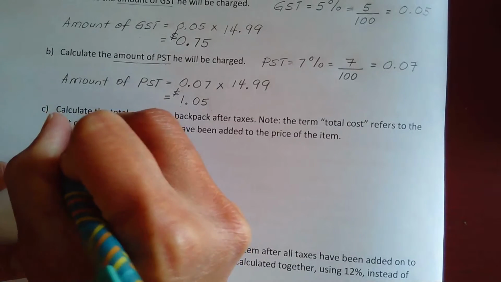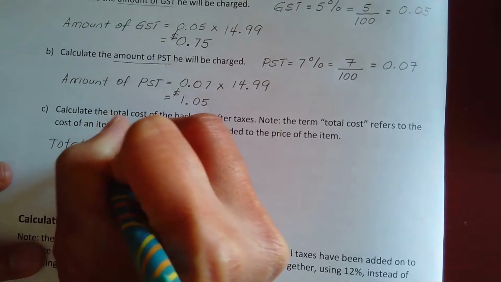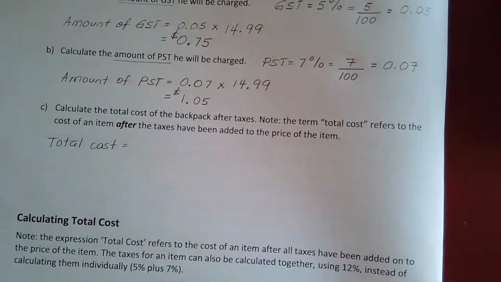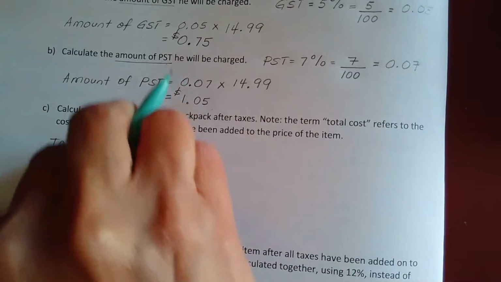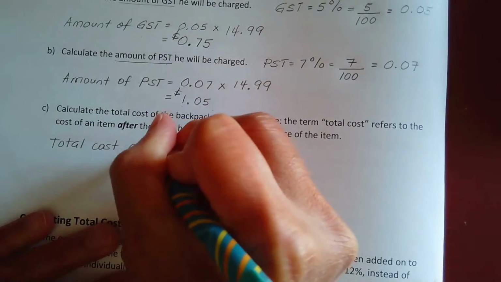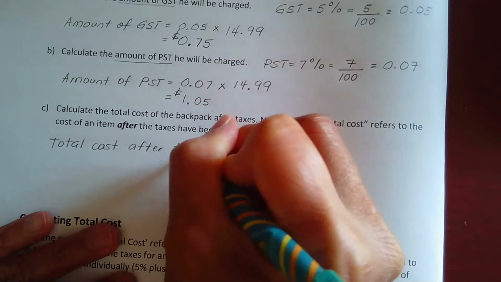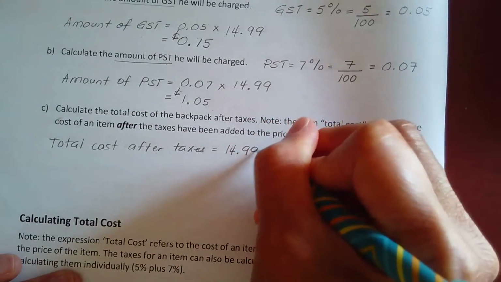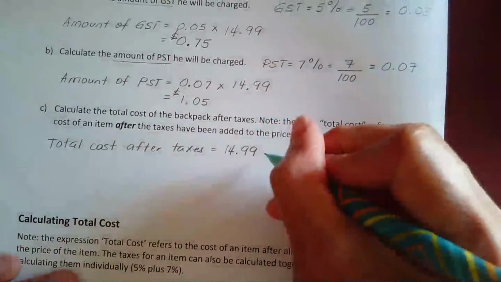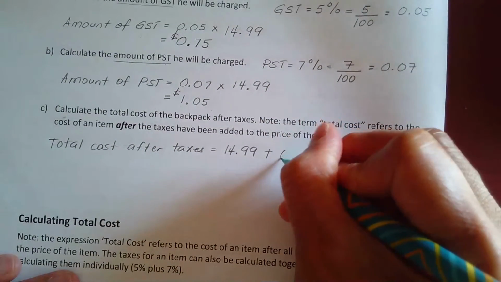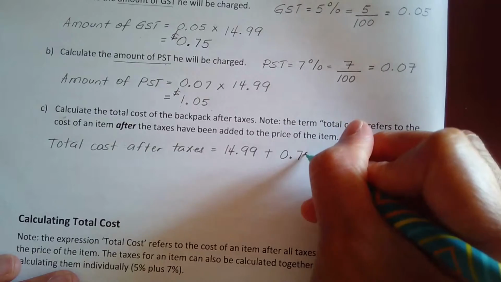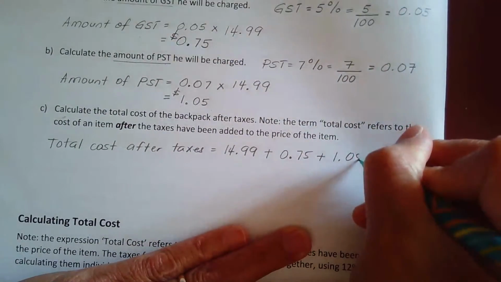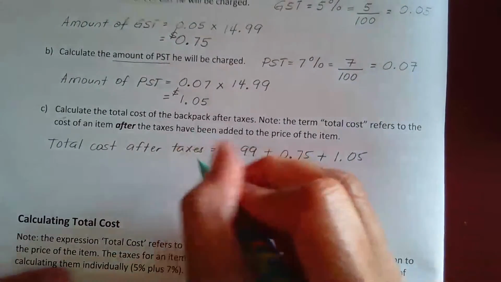So the total cost after taxes would be $14.99, which is the price of the backpack, plus 75 cents, or 0.75, for GST, and $1.05 for the PST.